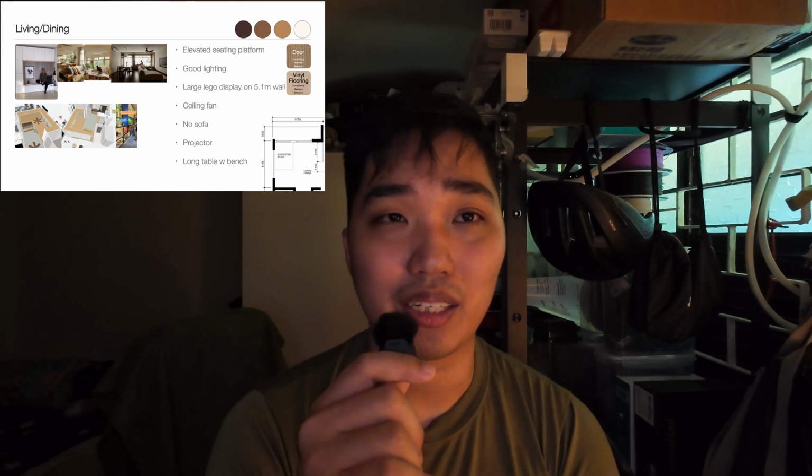So for us, this will be like a very large display wall on our 5.1 meter wall, because my wife is a very big Lego and toy collector fan, so we really wanted a big space for her to display all of her Legos. And we also wanted a ceiling fan in both the dining area as well as the living area. So this is important because your ID needs to plan for the electrical works as well as any additional wiring required for you to, for example, have an extra ceiling fan if there isn't an electrical outlet at that spot.